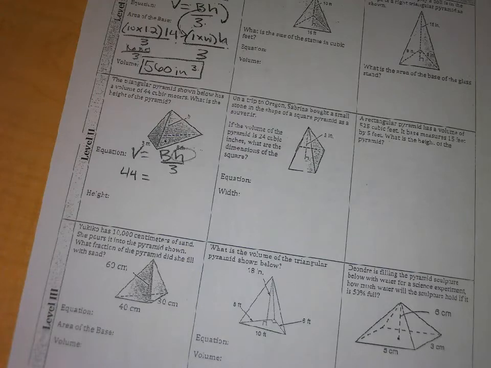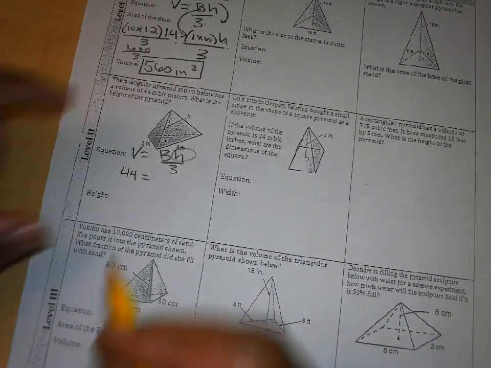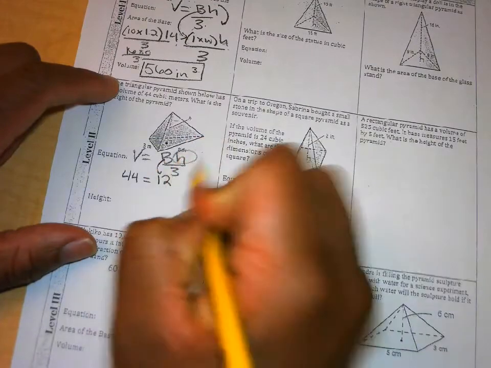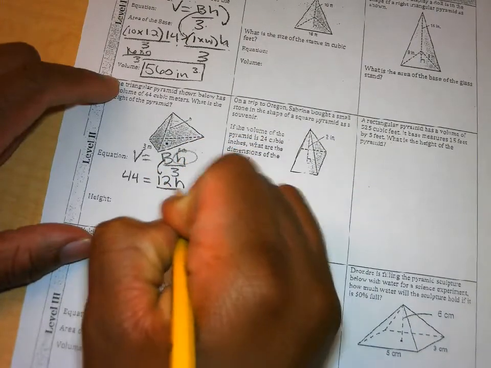A triangle. So triangles are always base times height divided by 2. So it's going to be 8 times 3 divided by 2. 8 times 3 is what? 24. 24 divided by 2 is 12. So it's going to be 44 equals 12, that's the area of the base, times the height divided by 3.